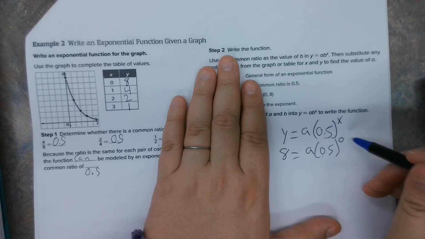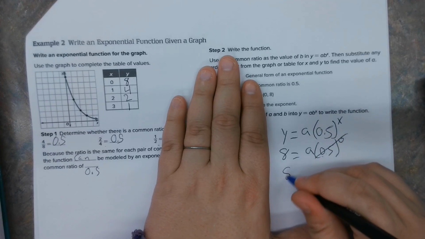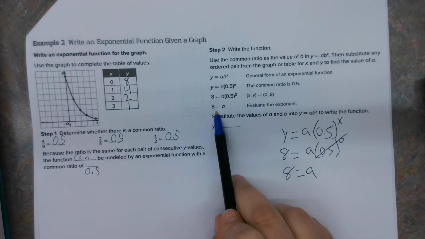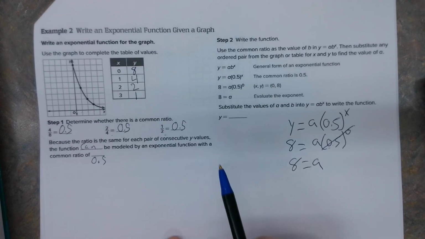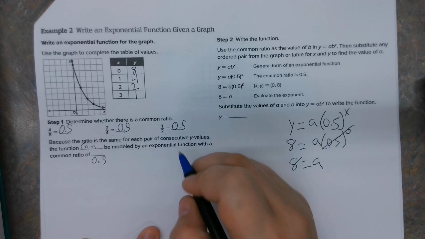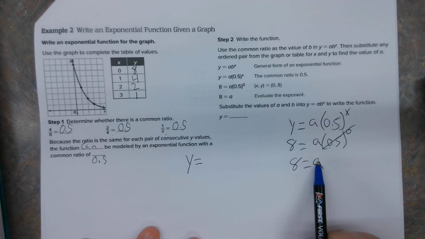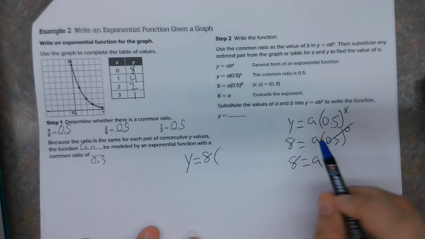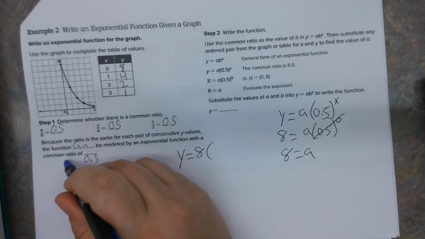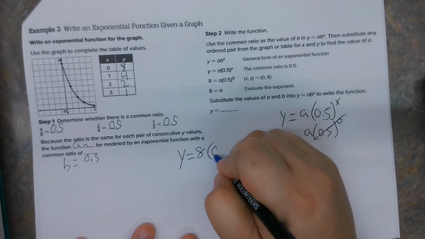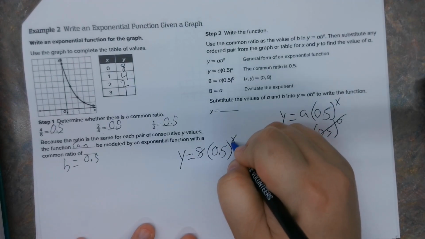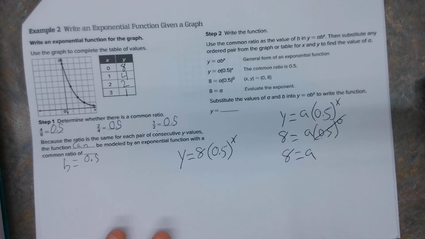This turns this into the number 1, so 8 equals a. And that's the one that they used. So now let's plug it in. Let's turn it into an exponential function. y equals a, which is 8, times b, which is 0.5, to the x power. Don't forget to put that x.